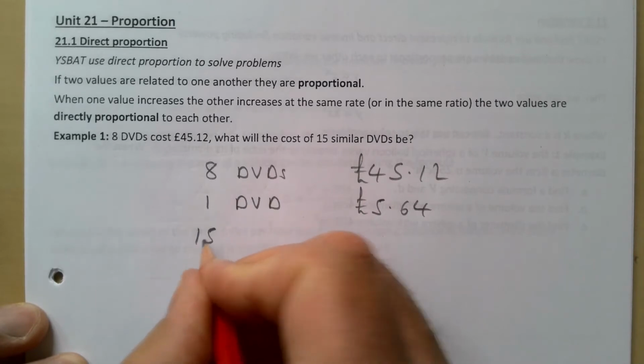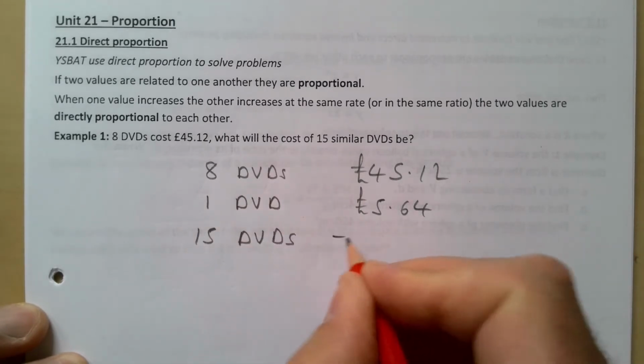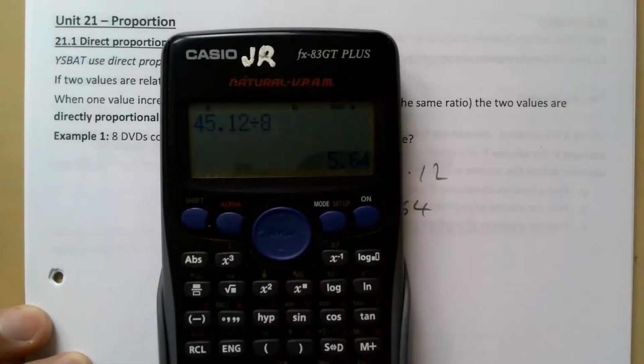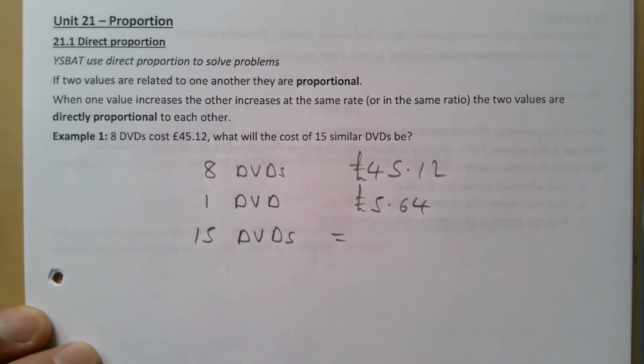And then 15 DVDs are going to equal £84.60.